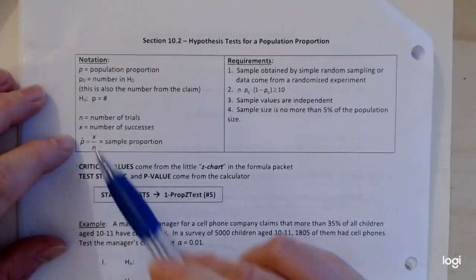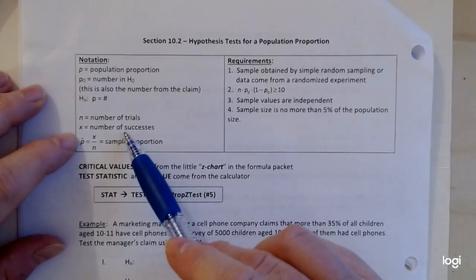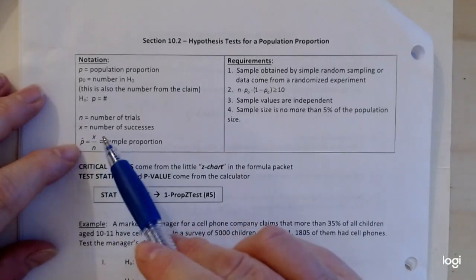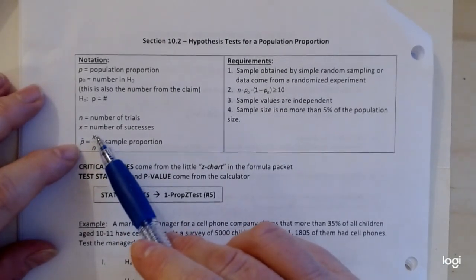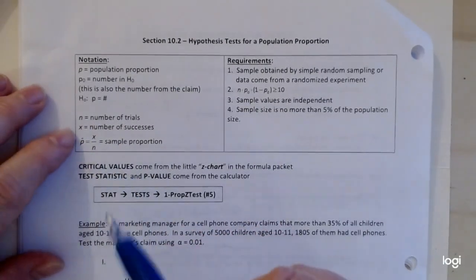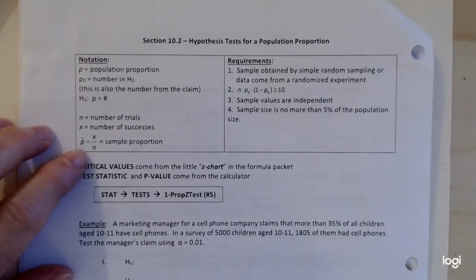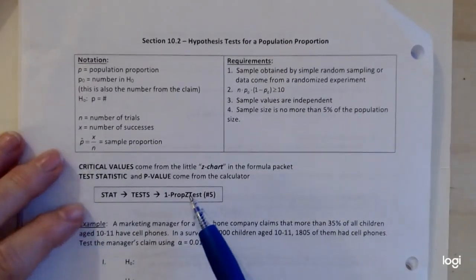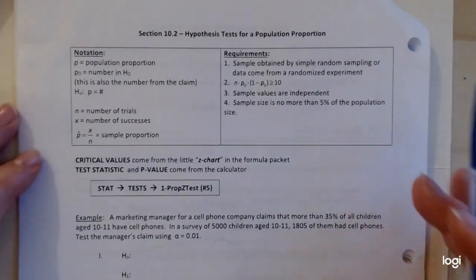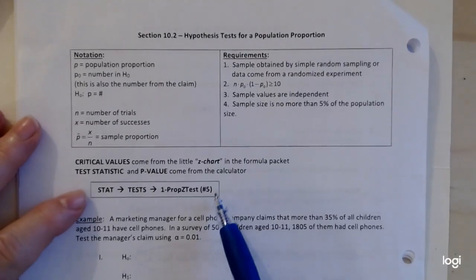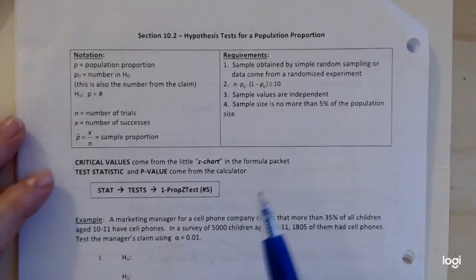N is the number of trials, X is the number of successes. So P hat, which is the sample proportion, is made up of X over N, the number of successes out of the number of trials. And you can easily find this on your calculator, but it will also give it to you when you run the test. The critical values come from a Z chart, and we're not going to worry too much about the critical values right now.